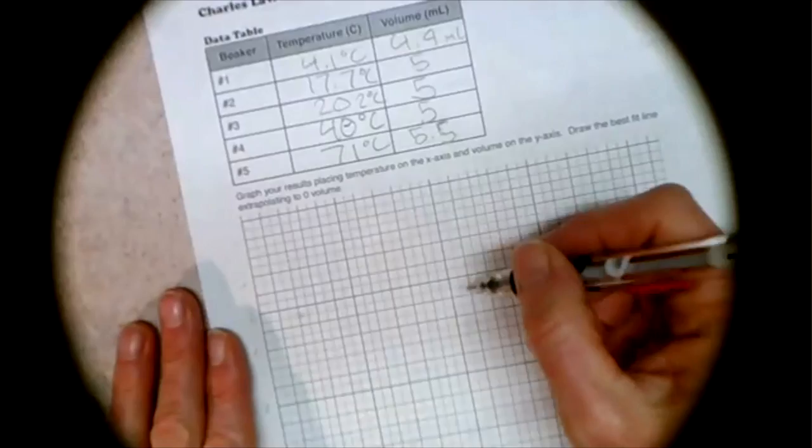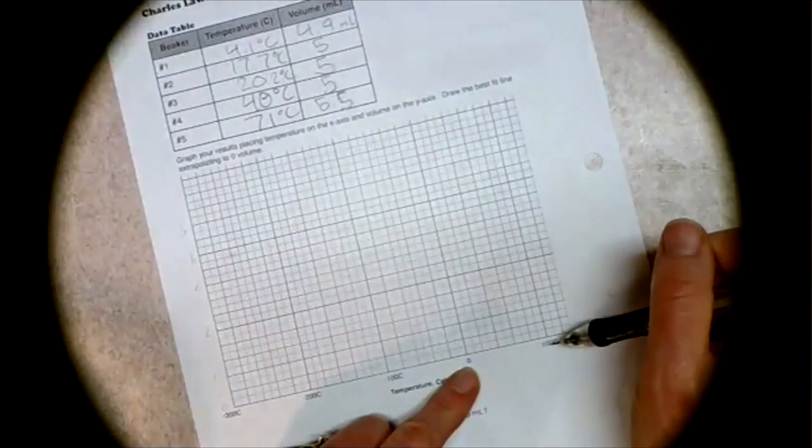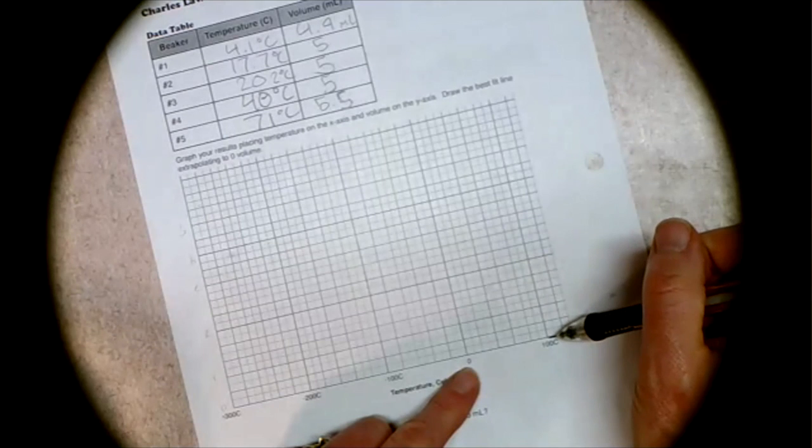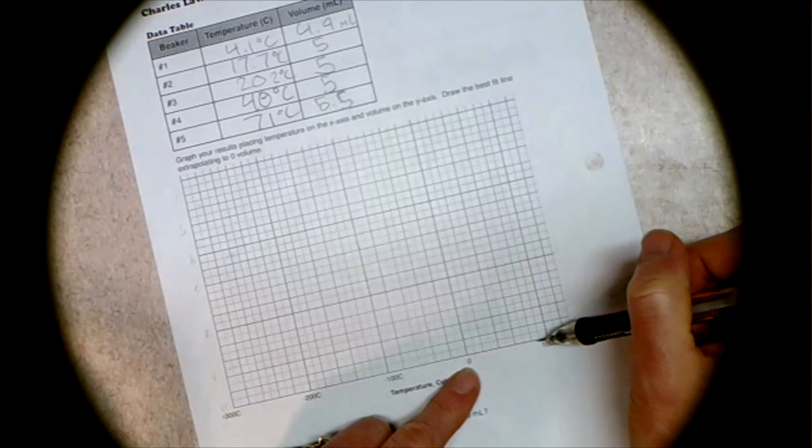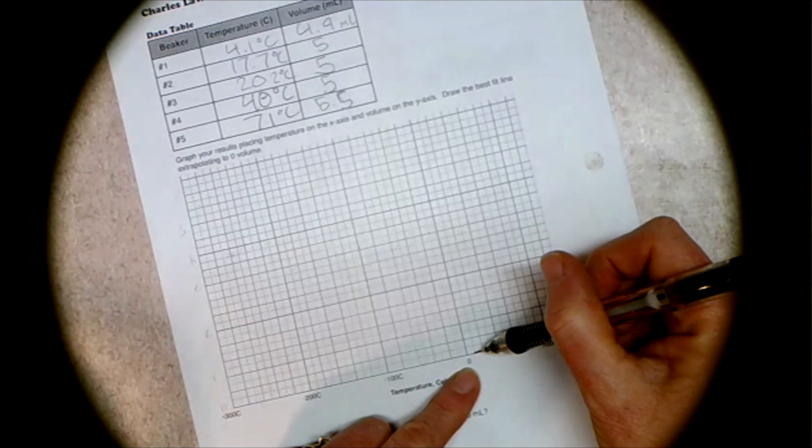Let me show you this instruction right here. It says to extrapolate to a 0 volume. So I'll just do this one for you. So I have 4.1. These are marked for you. First of all, you have to figure out this is 10, 20, 30, 40, 50, 60, 70, 80, 90, 100. So each of these is 10.